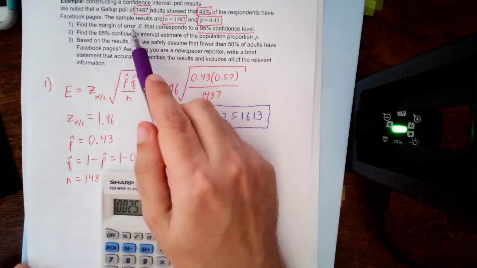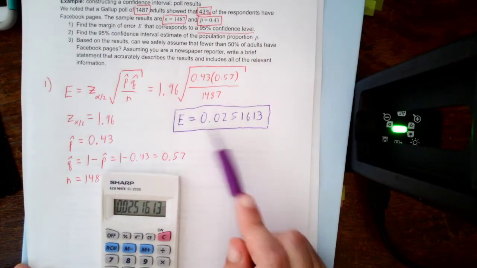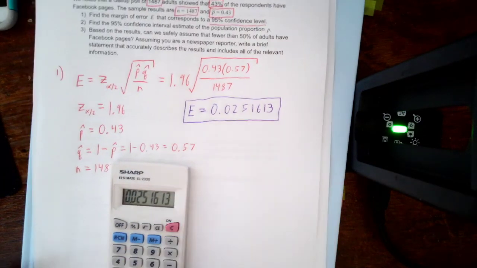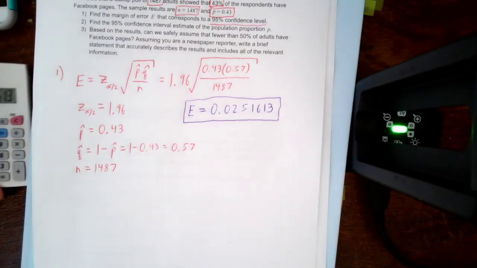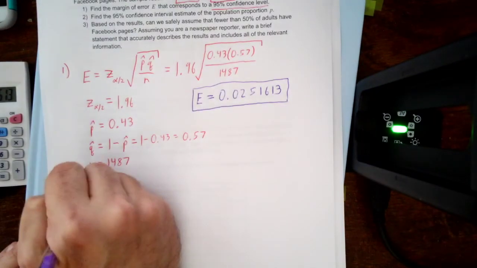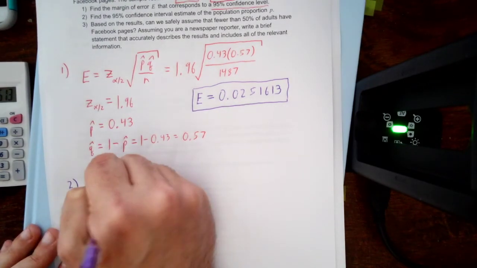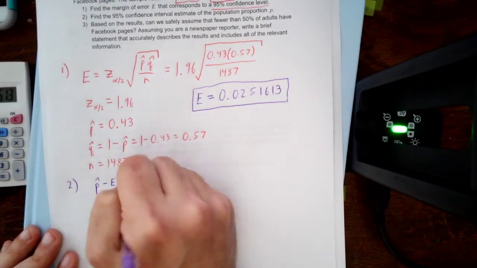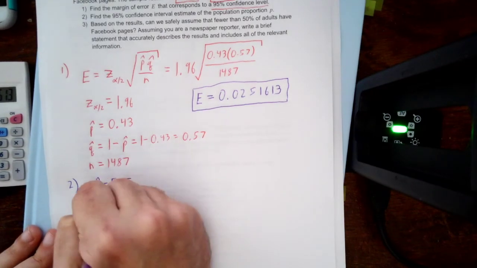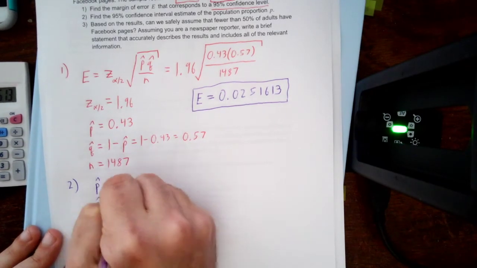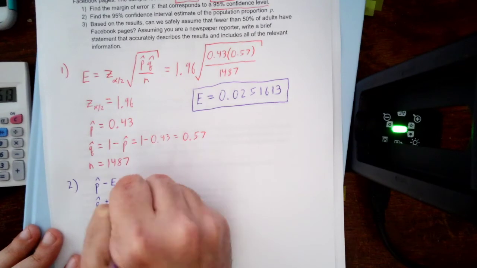So part 1, we calculated the error, right? Part 2, we want to construct the confidence interval. So for part 2, we are looking to calculate what p hat minus E is equal to, and what p hat plus E is equal to.